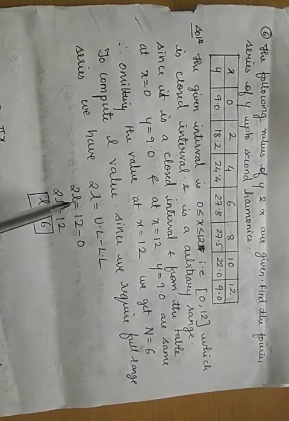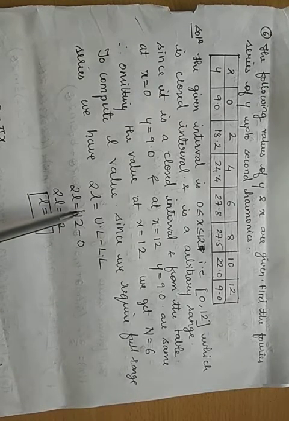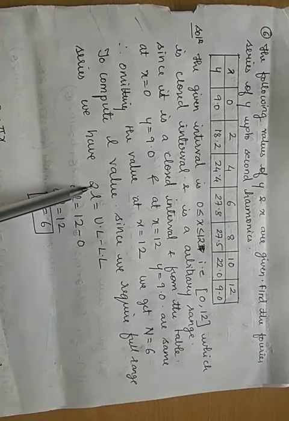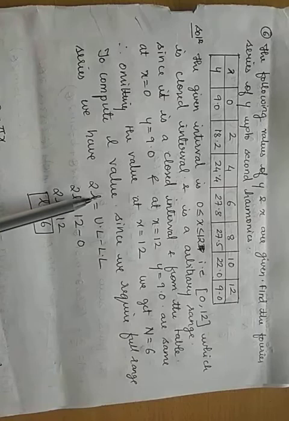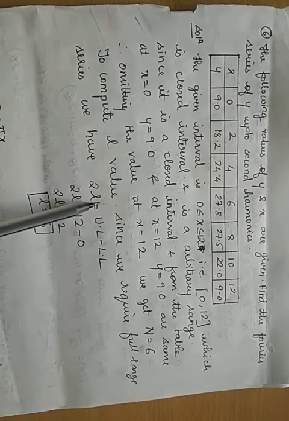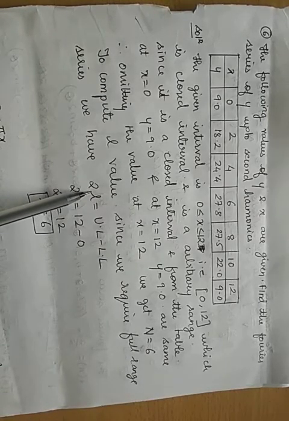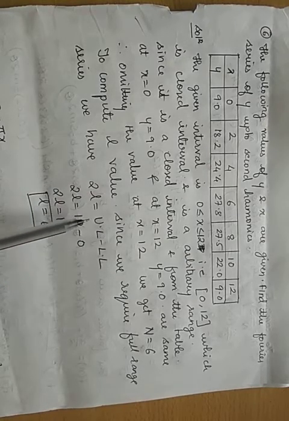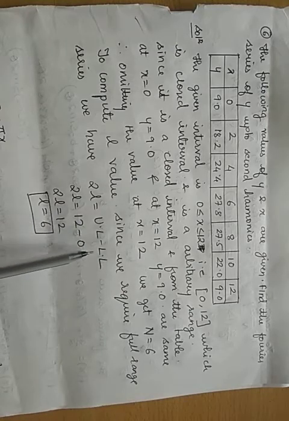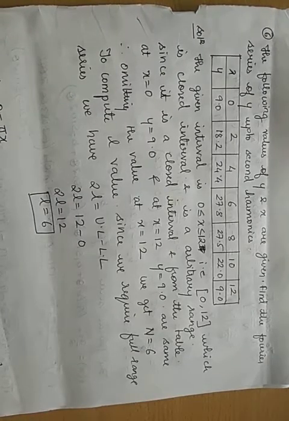Since it is arbitrary, we are going to compute the L value. So it is a full range series. As they have said, till second harmonics means we are going to compute A1, B1, A2, B2 also. Right? So it is a full range series. So take 2L equals upper limit minus lower limit. What's the upper limit? It is 12. Lower limit is 0. So 2L equals 12, so L equals 6.